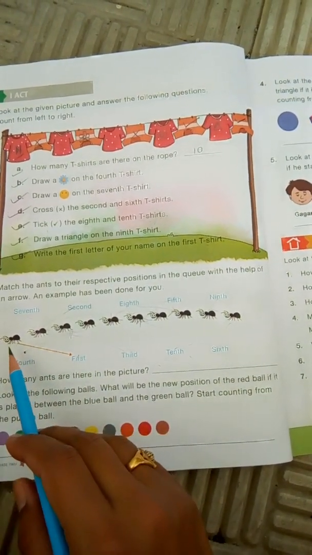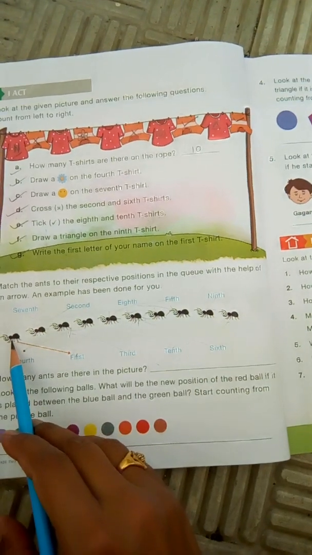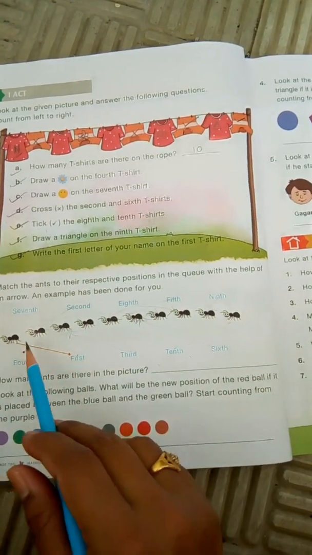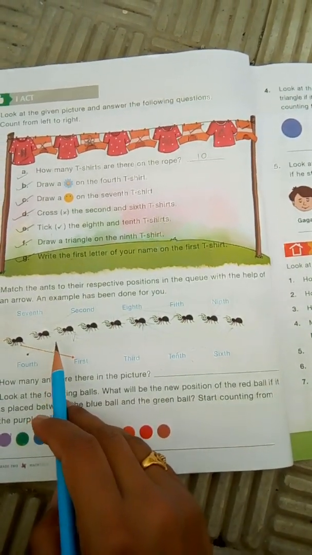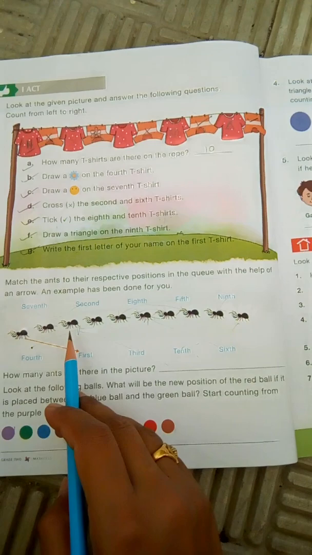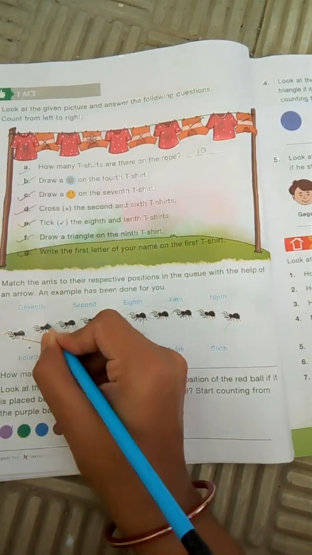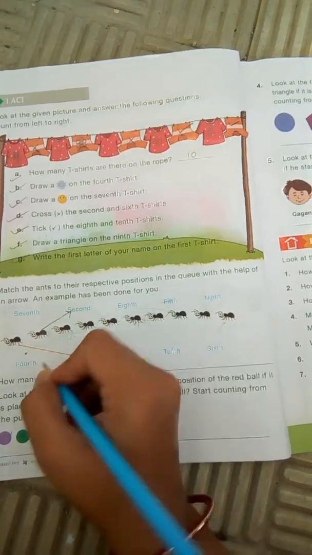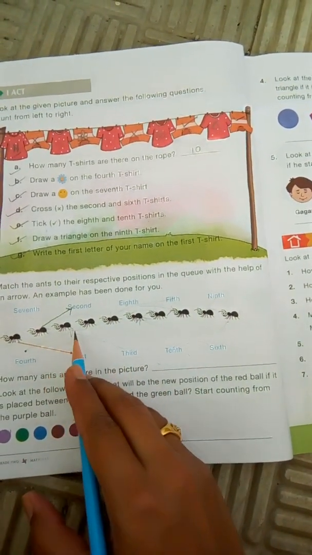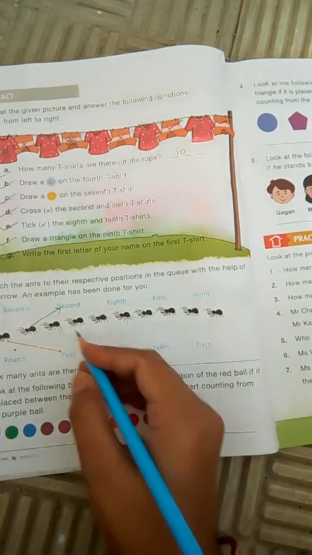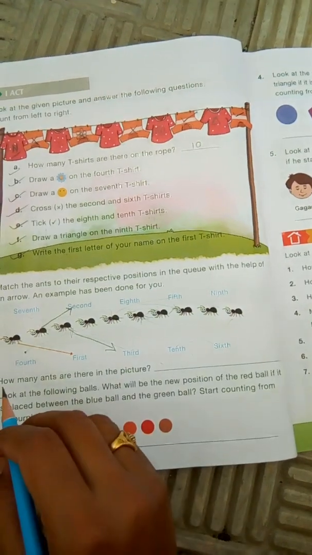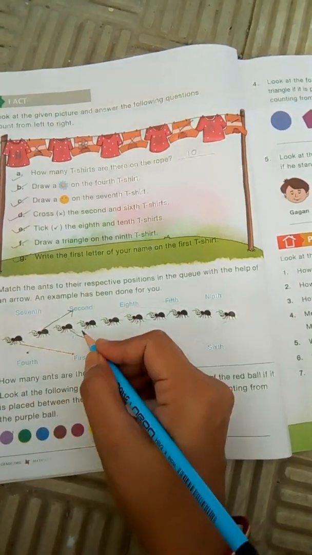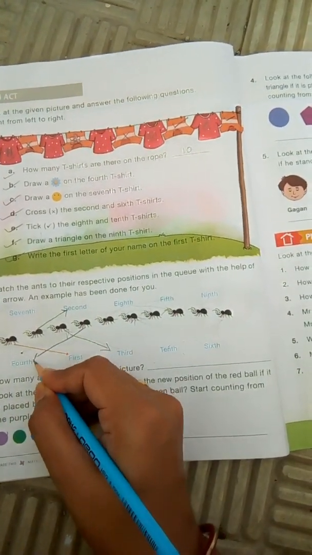For example, they have given here this is the first ant, so they have put the arrow for the first position. Now the rest of the positions we will give to the ants. Second, so where is second? Here is second, so we will put an arrow. Then third, where is third? Here downside, so here we will put an arrow. Then fourth, here is fourth, so this ant will come on the fourth position.